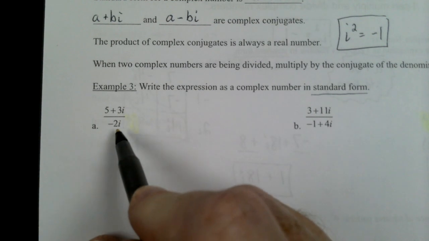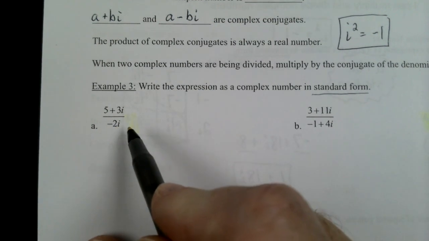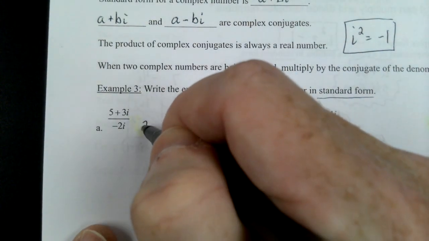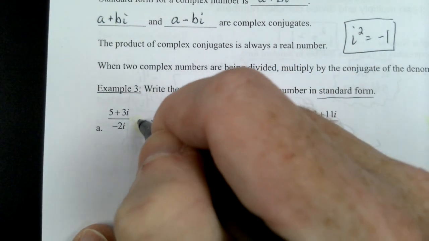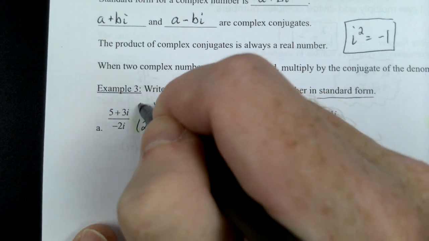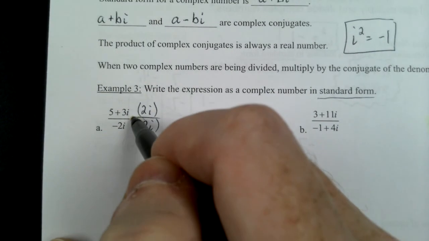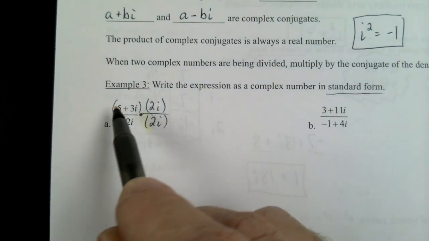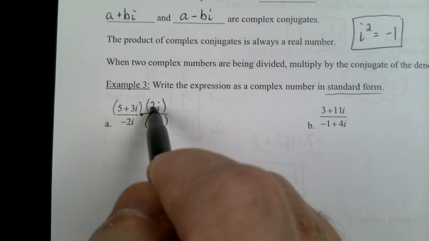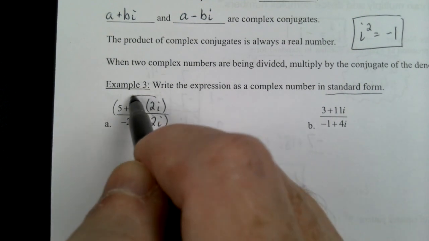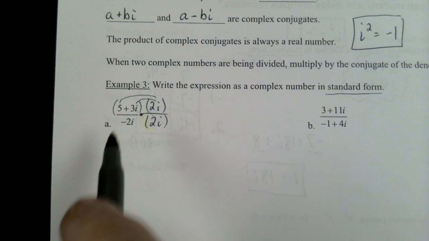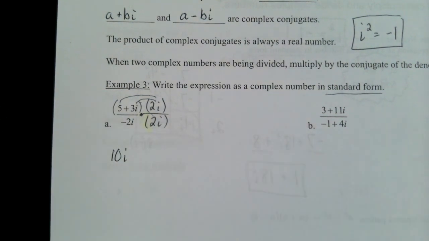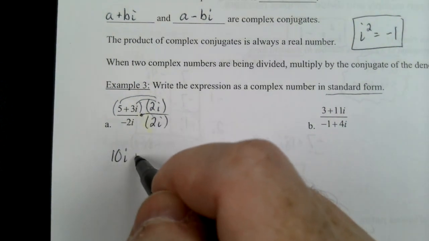Now the conjugate of this, I'm just going to change to 2i because it's like 0 minus 2i. So I would just multiply times a positive 2i. But whatever you multiply on the bottom, you have to multiply on the top. Okay, so I'm going to put that in parentheses. That means we're going to have to distribute. It's on the right side instead of on the left, so just make sure you distribute into both here. 2i times 5 is 10i. And now the back. 2 times 3 is 6.